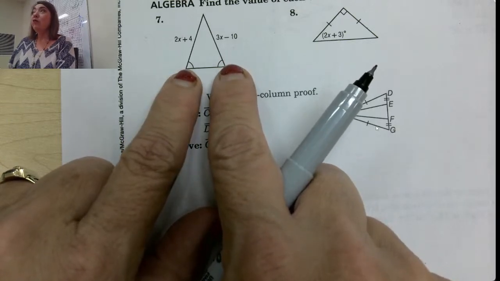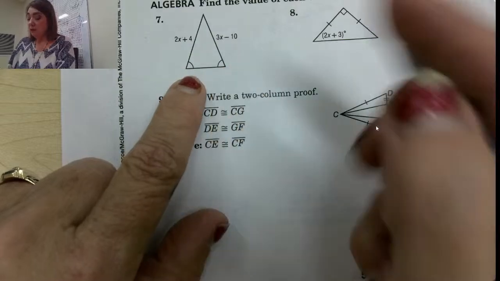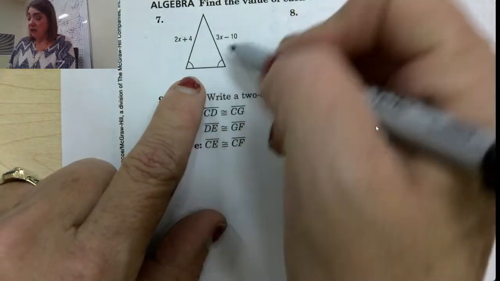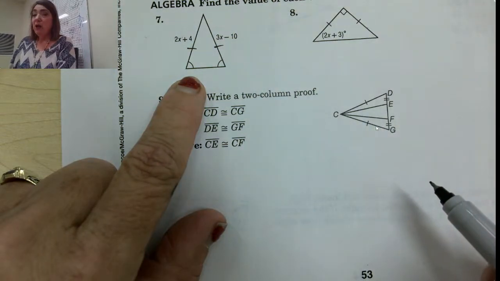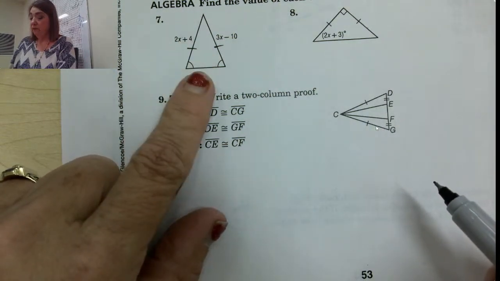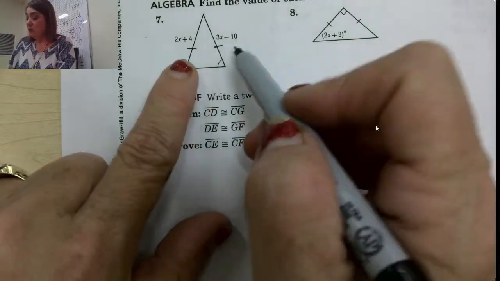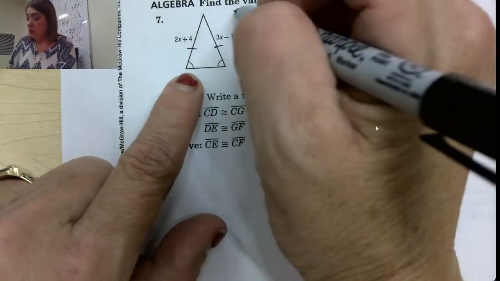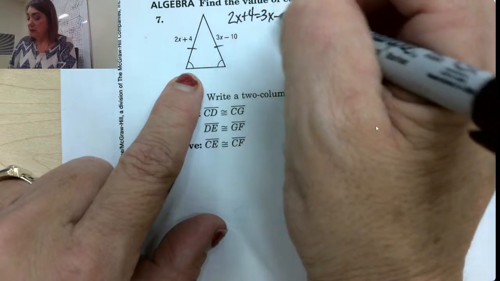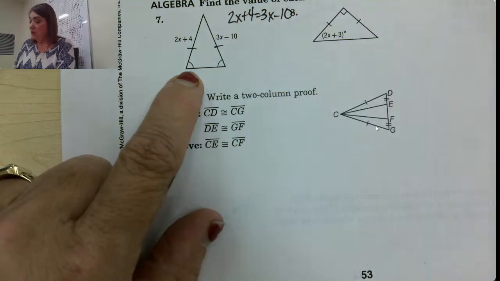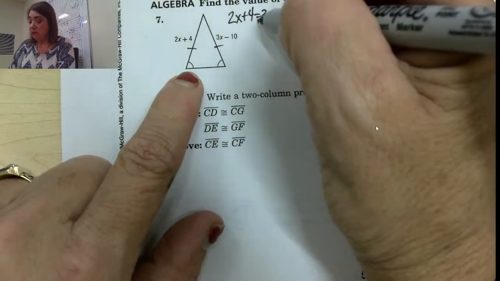The sides are equal for what reason? If those angles are equal, what does that tell us about these two sides? They're the same. What kind of triangle is that? Isosceles. So if these two sides are the same, we can set up a little equation that looks like this, right? And then we can solve that little equation. What would you do to solve that equation?